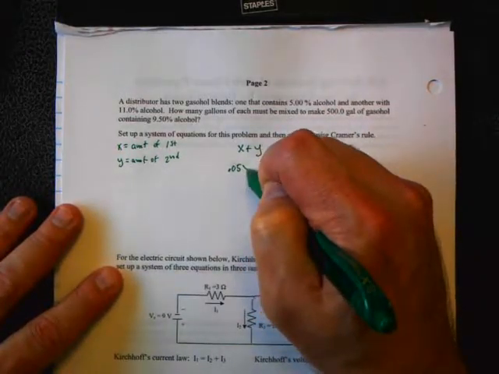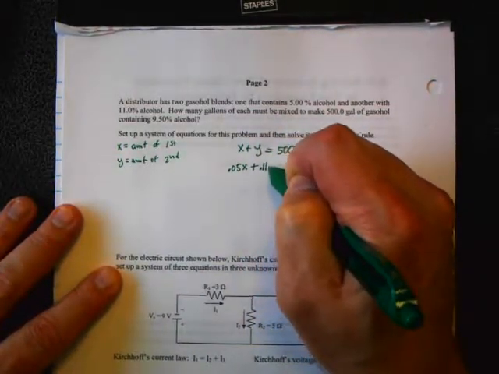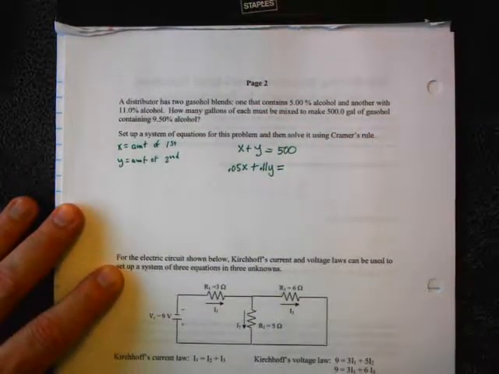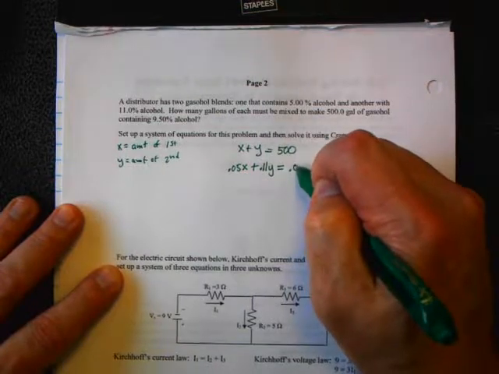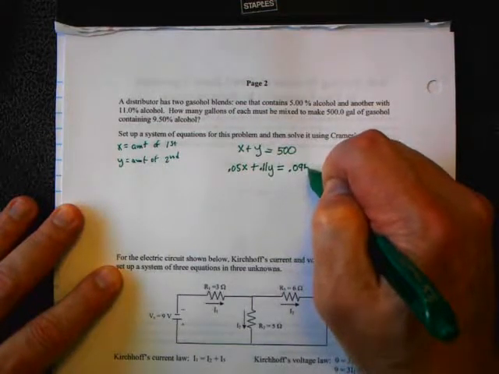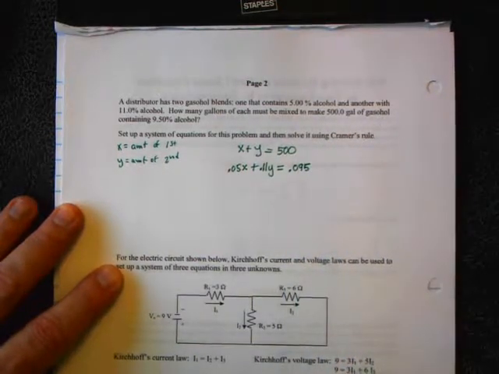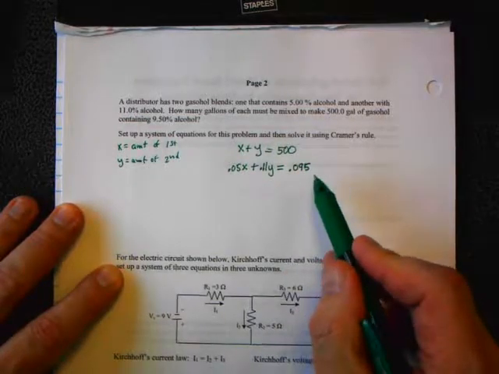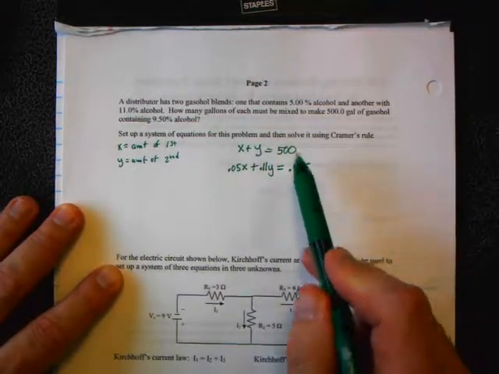5% of X and 11% of Y is 0.095. That's almost correct. 9.5% of... percent always needs to multiply something. If you just write 0.095, you should know you made a mistake.